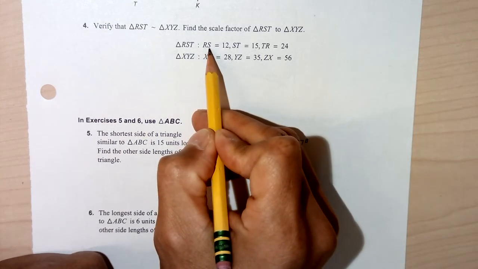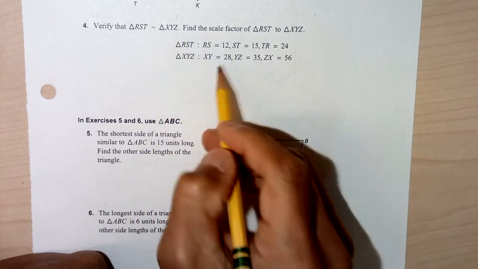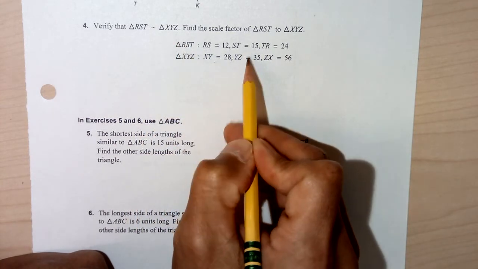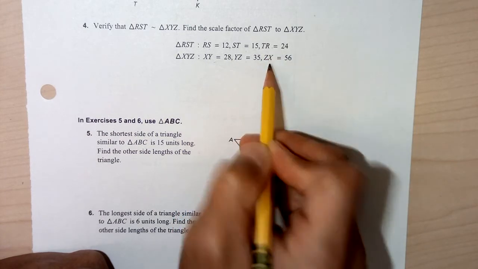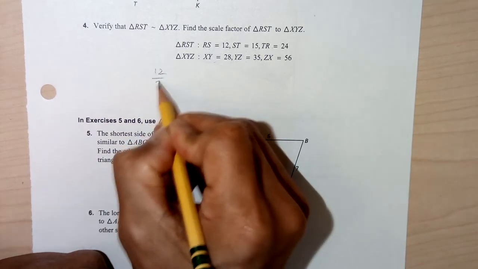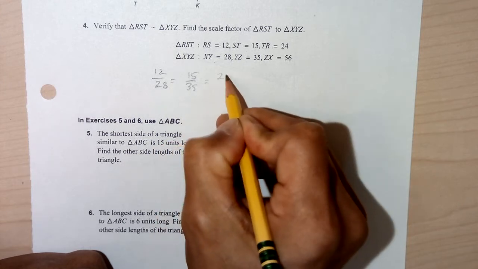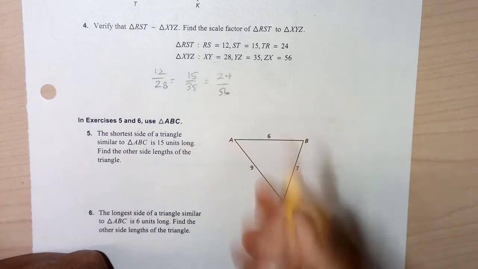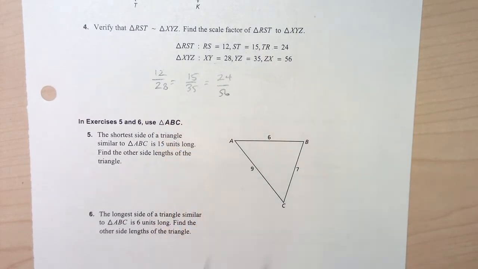So side RS, if I look at the similarity statement, has to correspond with XY. Side ST corresponds with YZ, and then side TR corresponds with ZX. So 12 over 28 has to be the same as 15 over 35, which also has to be the same as 24 over 56. I can verify that these two triangles are similar just by dividing each of those ratios. You don't need to simplify in order to verify that the two triangles are similar.